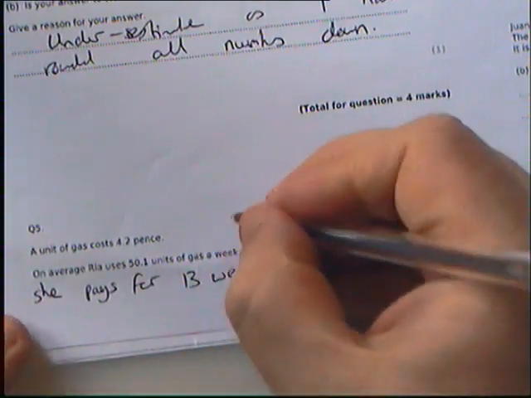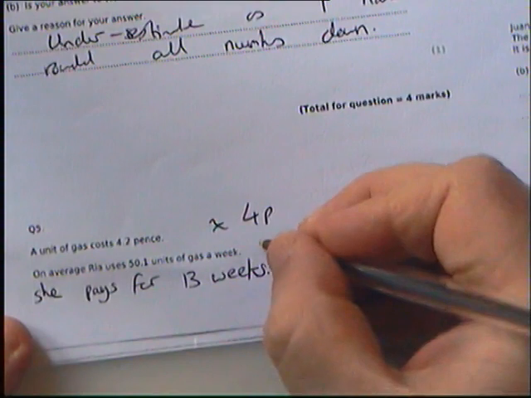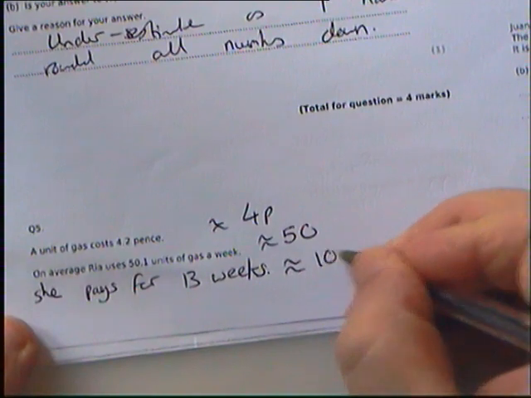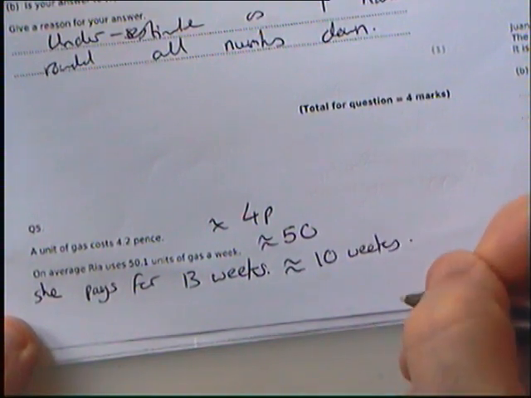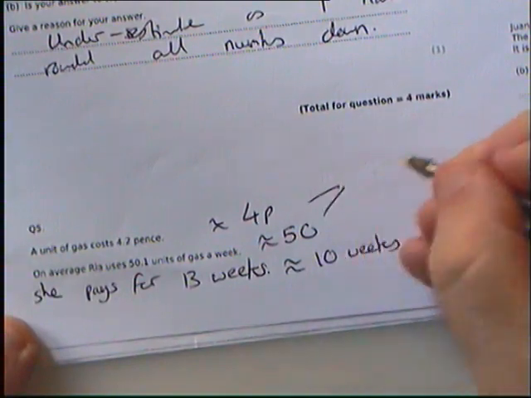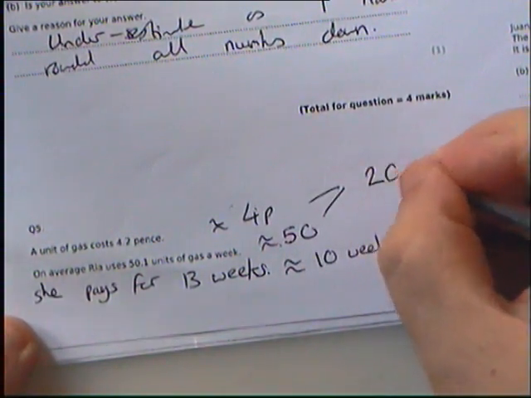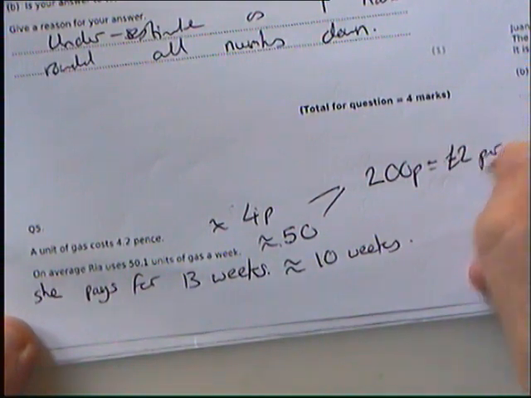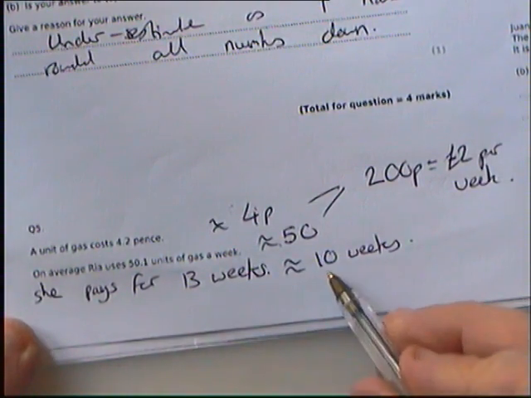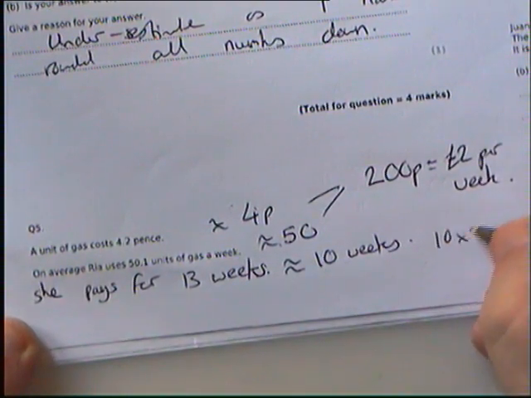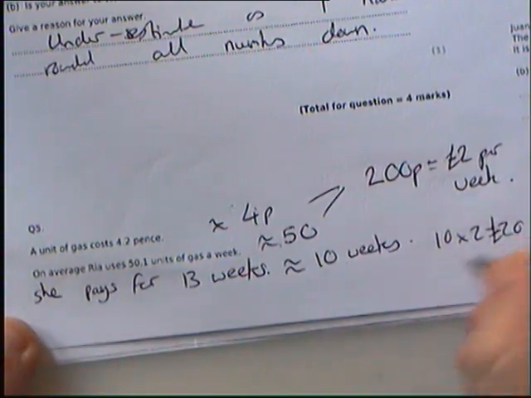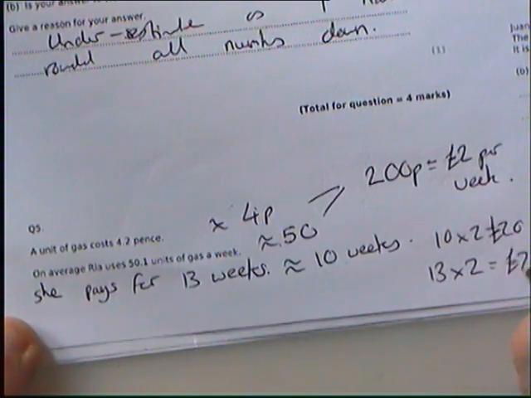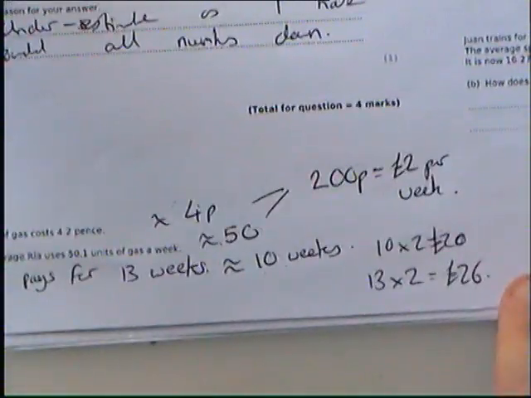Okay, so that is about 4p per unit. She uses about 50 units a week, and I'm going to say she does it for about 10 weeks. Okay, so this gives me, if I times them together, she uses 200 pence, which is £2 per week. All right, now actually, the 10 weeks gives me an estimate of about £20. But as it's not particularly much harder to do it with 13 weeks, I could get £26, and they'd probably accept either of those two answers.